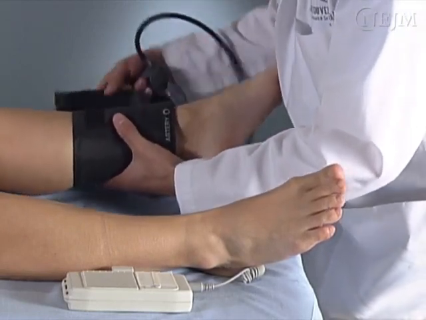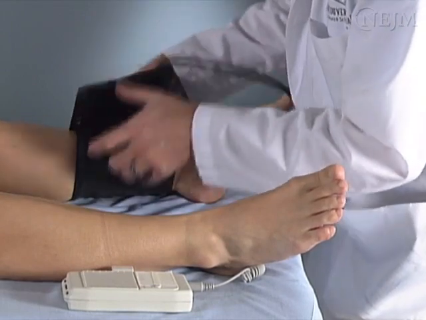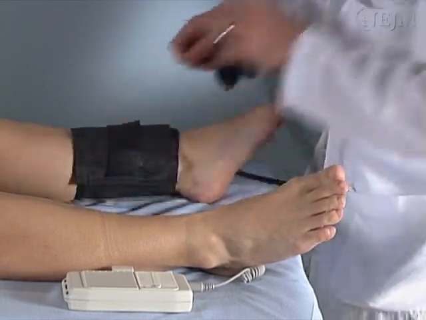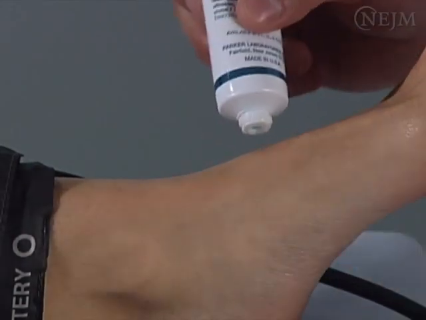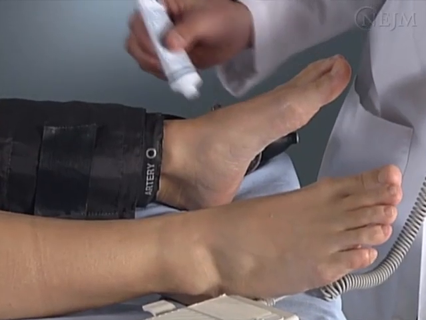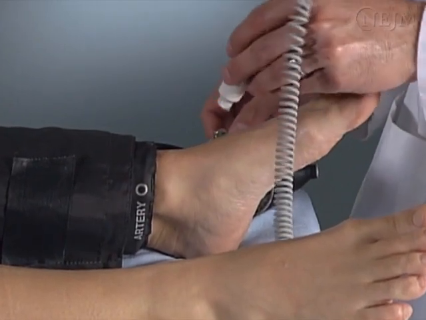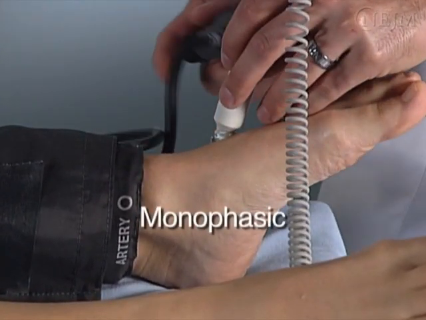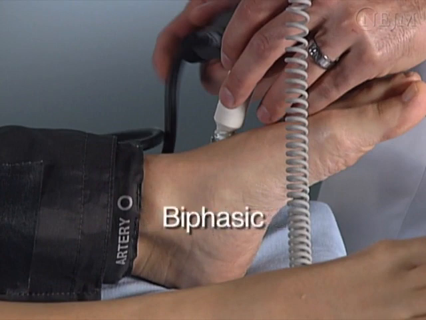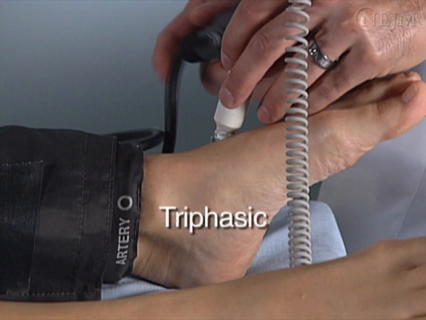First, place the cuff above the ankle. The dorsalis pedis artery is located initially by palpation or identified by Doppler alone if no pulse is felt. You should obtain an arterial Doppler signal, which can be monophasic, biphasic, or triphasic.